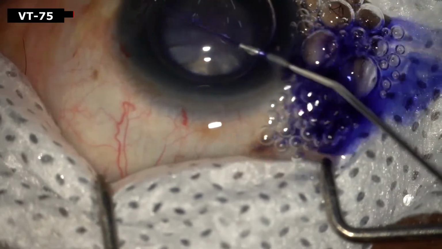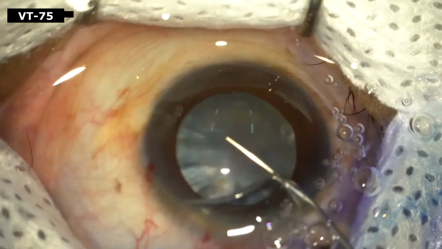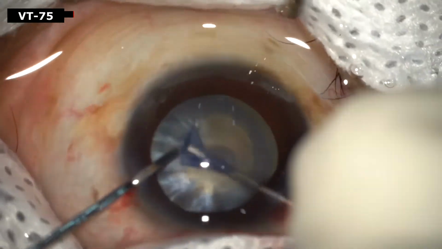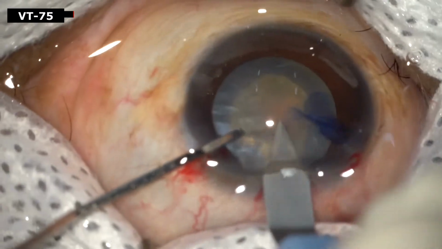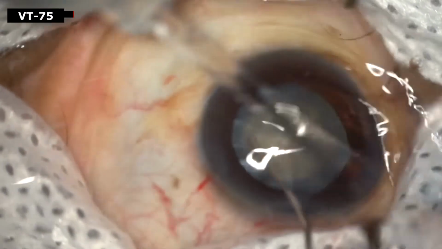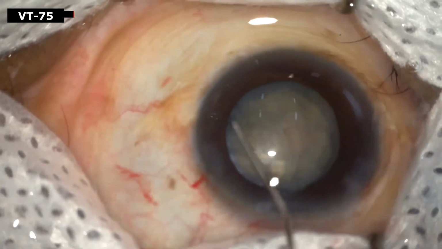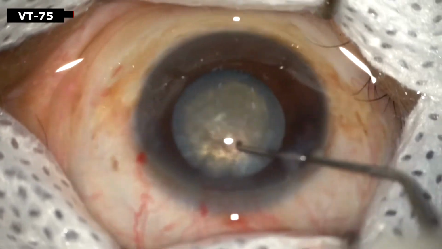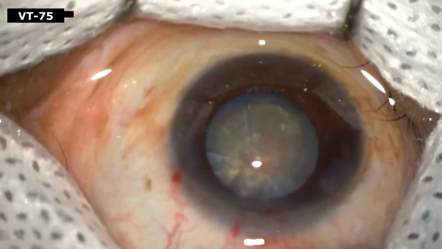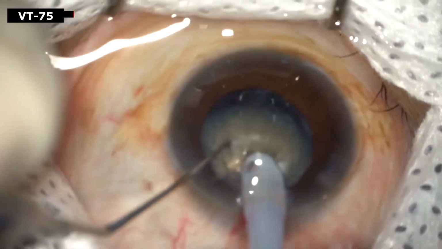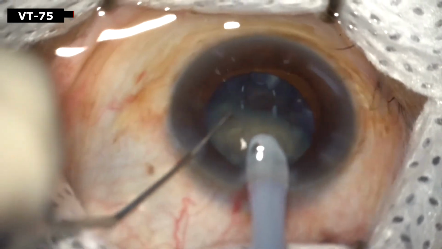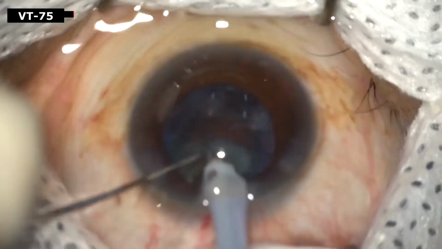A similar case with total cataract, routine steps were performed with a good capsulorhexis. During hydrodissection, you can note a pupil snap, which indicates a posterior capsular bend. However, the surgeon proceeded with the surgery and the inevitable happened, resulting in a nucleus drop.